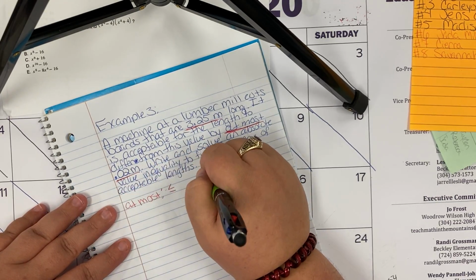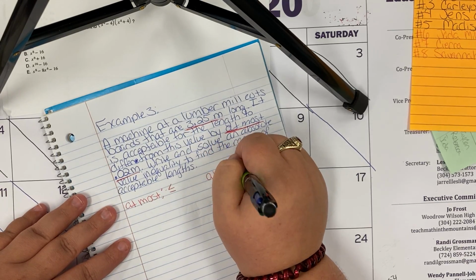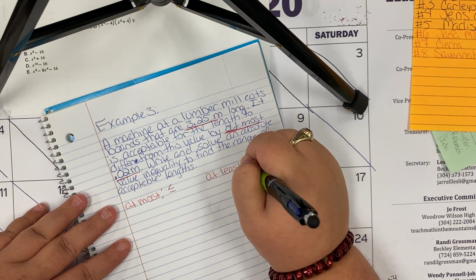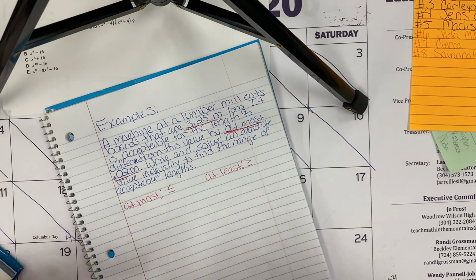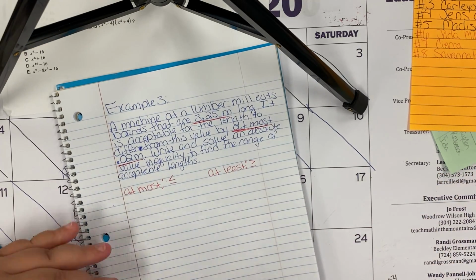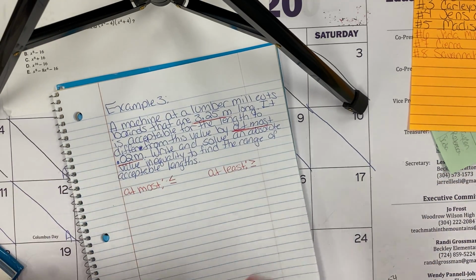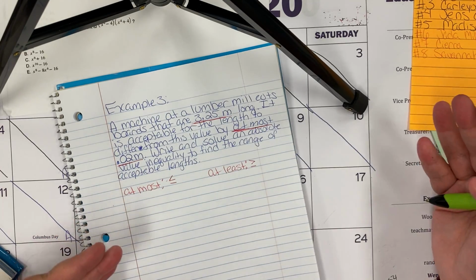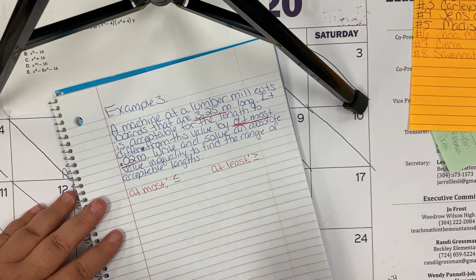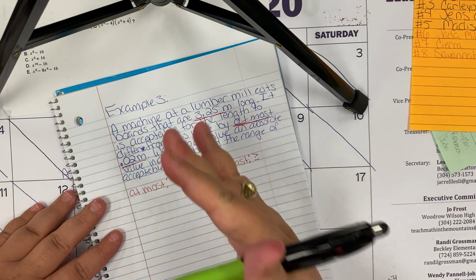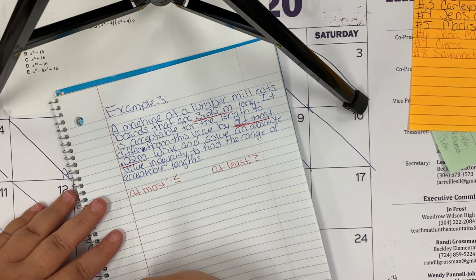If it's at least, your sign is going to be greater than or equal to. Because if it's at least something, say it's at least 7, it can be greater than 7. Or if it's at most 2, it cannot be any more than 2, but it can be equal to 2. So once you pick that out, those are my two bits of information that are important.